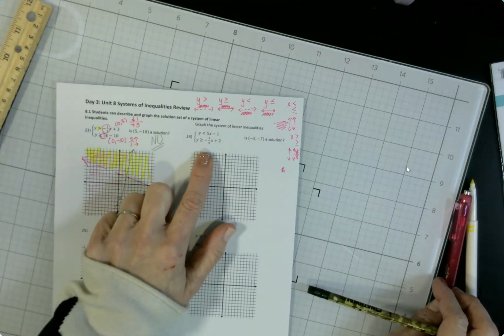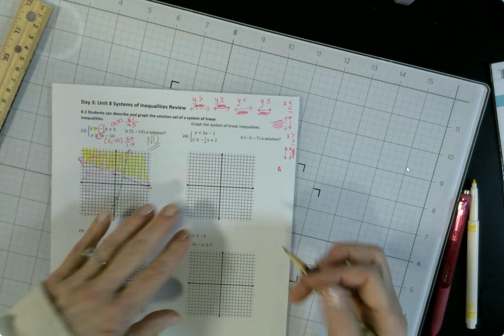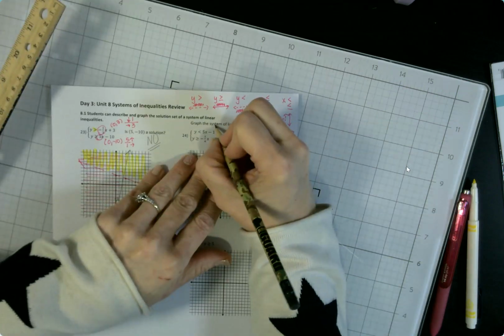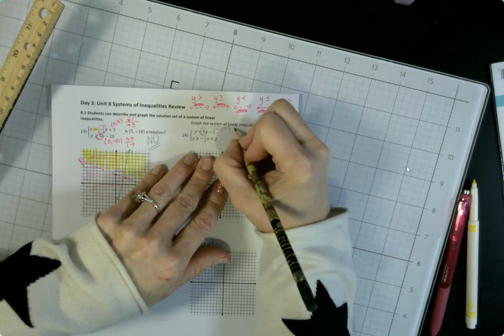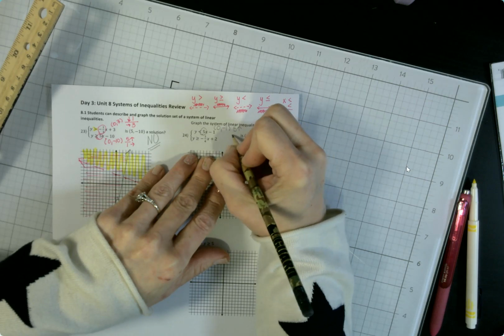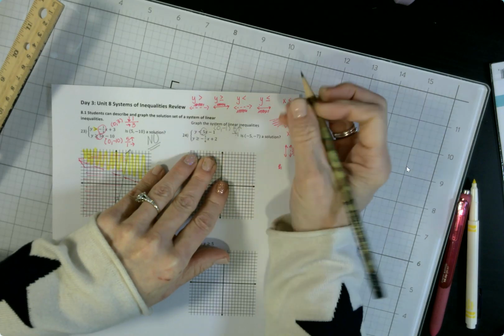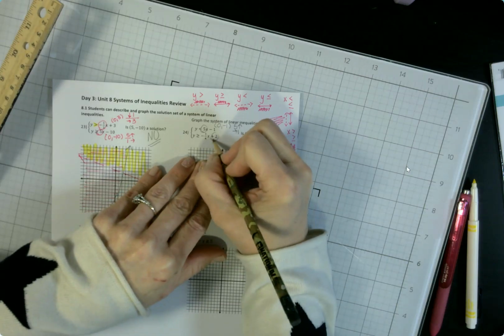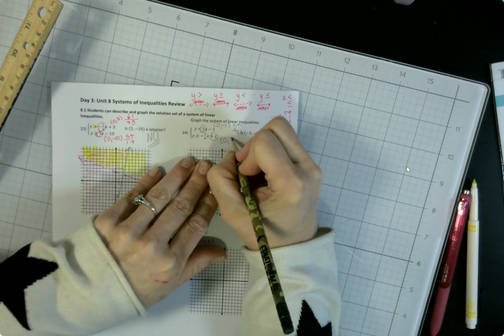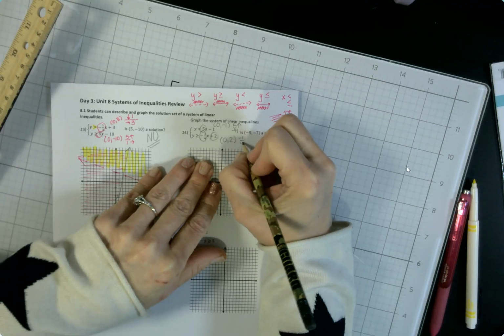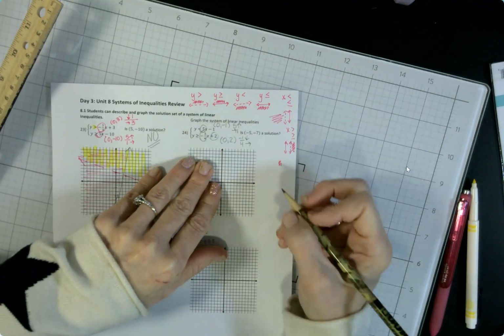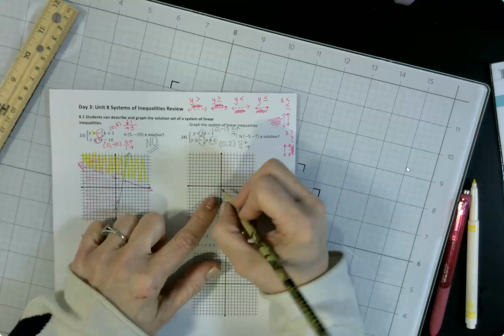Then I'm going to come over here to this one. I'm basically going to do the same thing. This is going to start at 0, negative 1. My slope is 5. So I'm going to be going up 5 and I'm going to be going over 1. Here, I'm going to start at 0, 2. My slope is a negative 1/4. So I'm going down 1 and over 4. Let's do one line at a time.